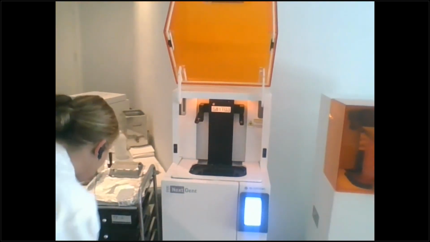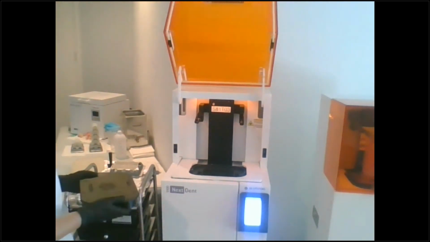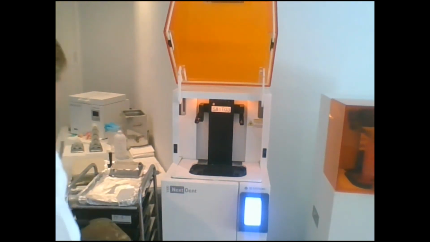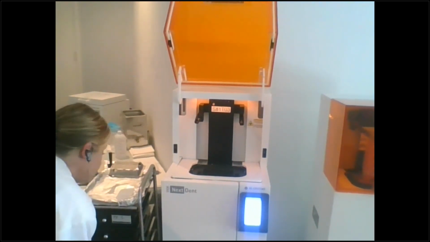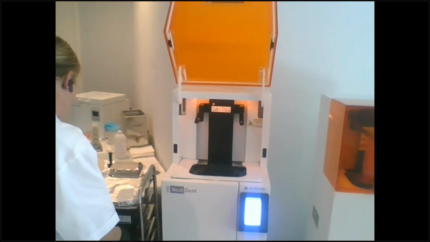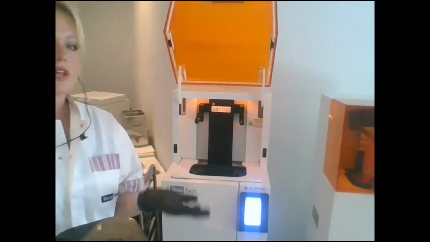So what I'm going to do is get my model material out, and I'm going to put it into, oh, this is not the right material. That's why you label your drawers. Okay. Now I'm going to put it into my printer. And this is how easy it is to change out material. There's nothing else you have to do.